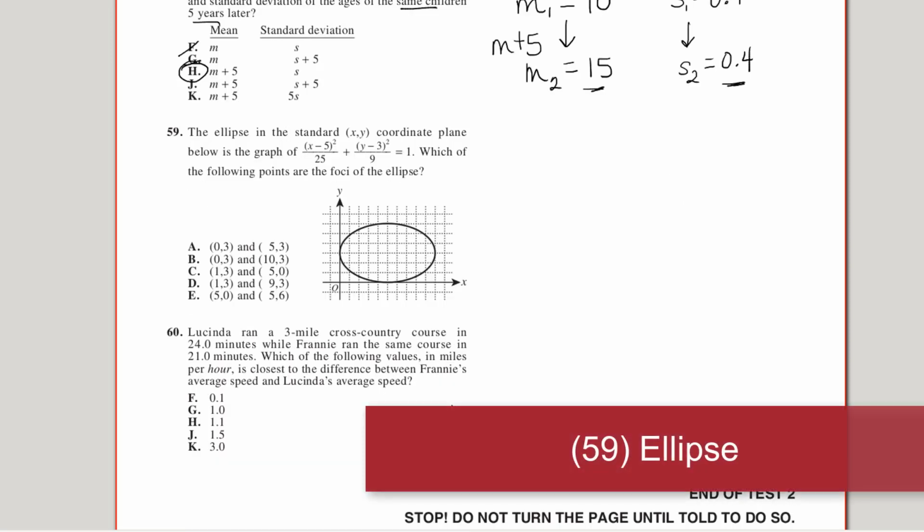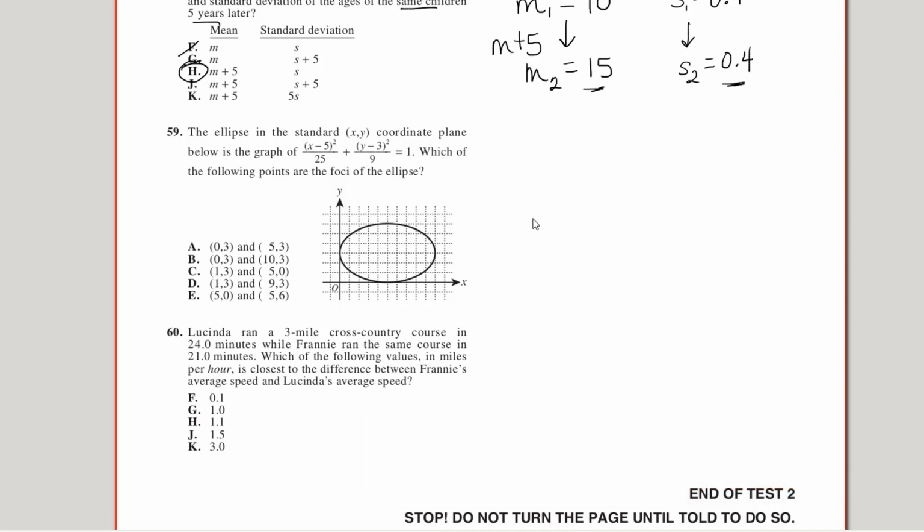Question 59 says the ellipse in the standard XY coordinate plane below is the graph of, and they give us this equation, which of the following points are the foci of the ellipse? So we are given an equation here for the ellipse. What we need to be concerned with on the foci, since they give us options, we will want to try to make use of those answer choices and not actually maybe have to calculate what this is. We can calculate it with a formula, but we're trying to do this quickly.